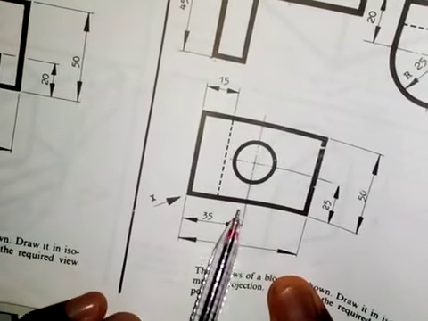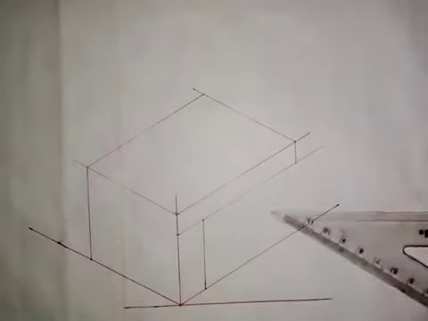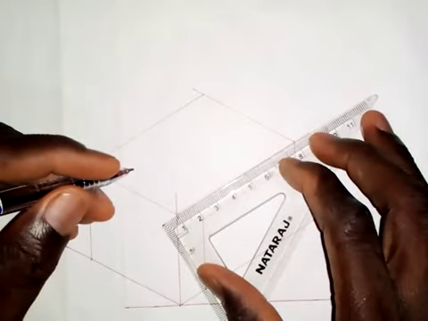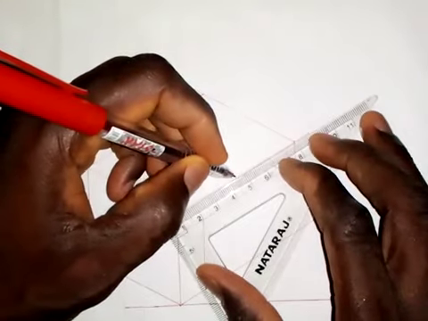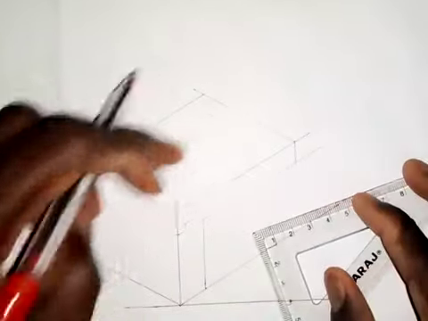We have that from here to here is 35. So that means it is placed in the center of this rectangle. So what we need to do is to get a measurement of 35 millimeters. So this is my 35 millimeters, and then I need to divide this 50 into 2 because it is placed in the middle of this rectangle.